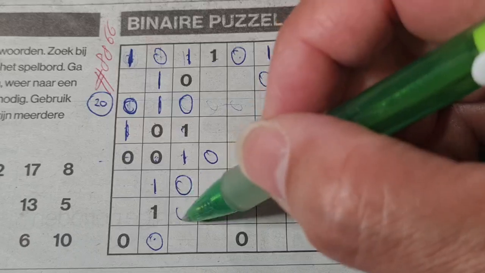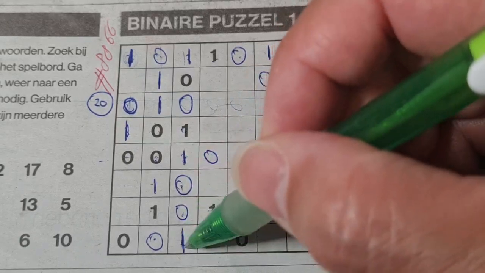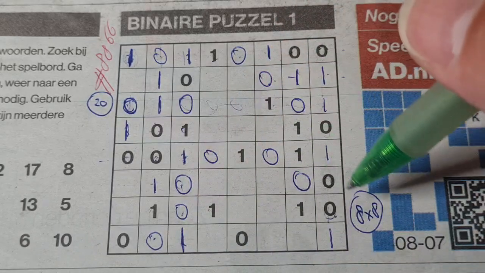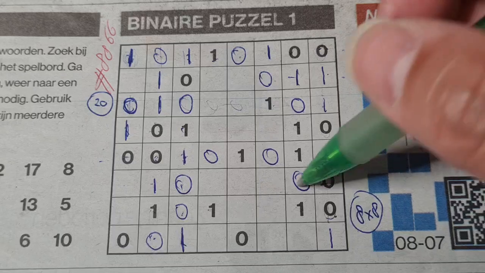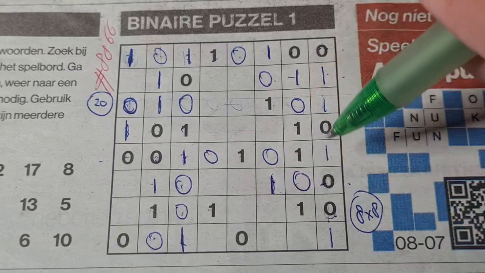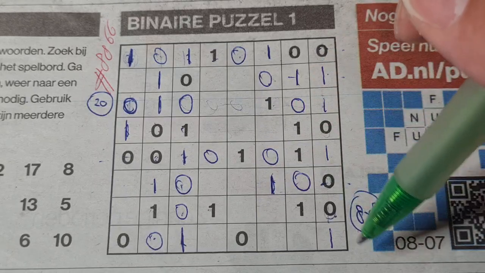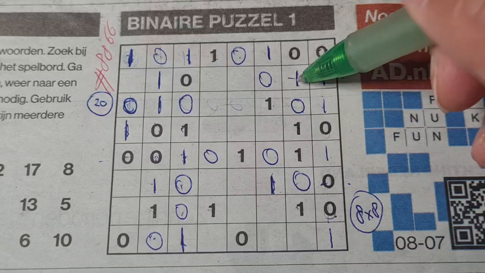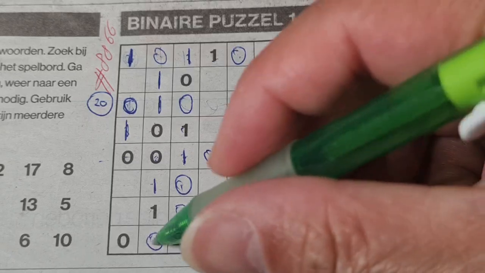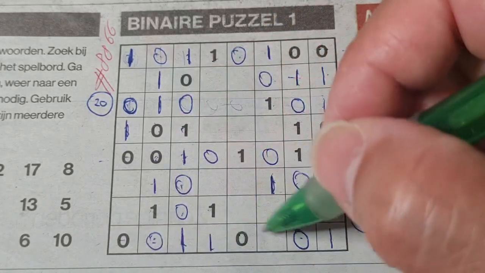Between two ones comes an O. Double O here, 1, there, 1. Double O here, 1, there, 1. 1, 2, 3, 4 ones, so the rest are O's. 1, 2, 3, 4 O's, so the rest are 1s.